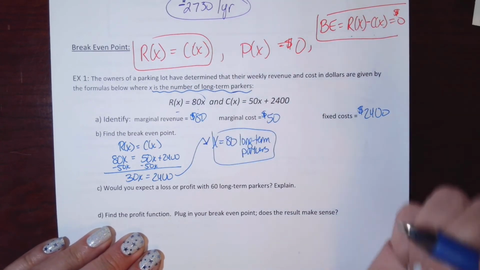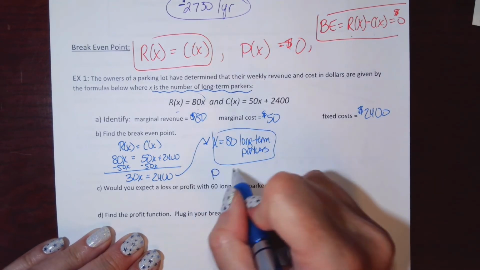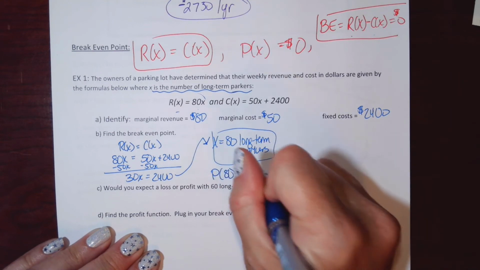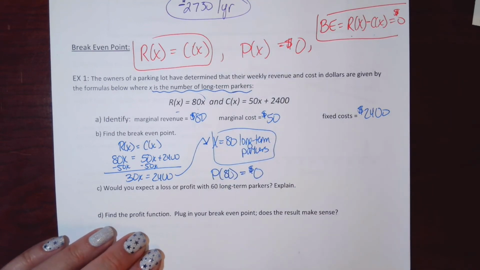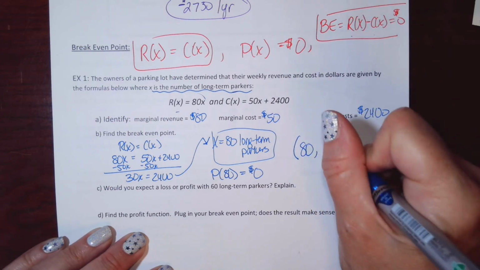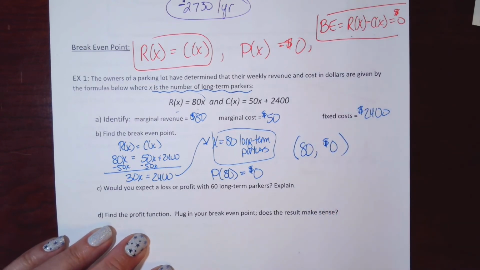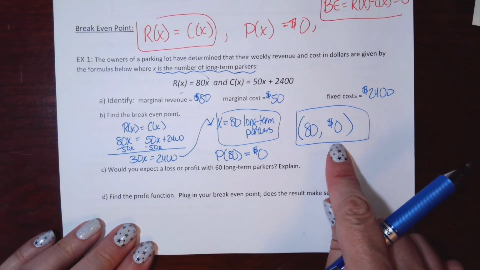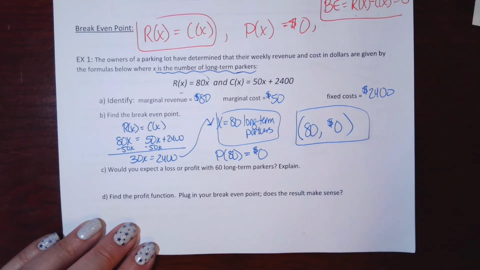Now, that's my break-even point. So at the break-even point of 80 long-term parkers, that means their profit is 0. So where x is 80, they have made $0, but they're not in debt. They're breaking even.